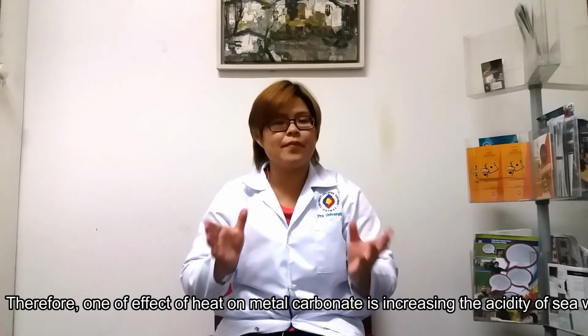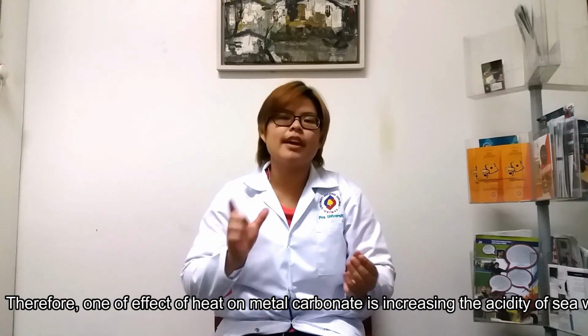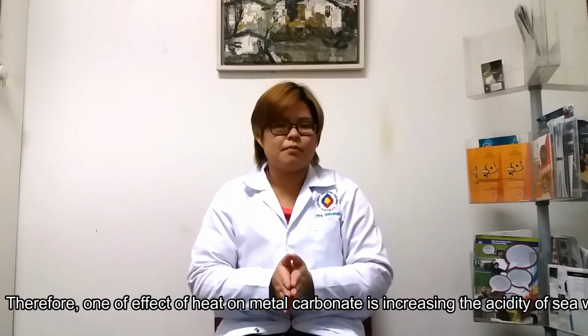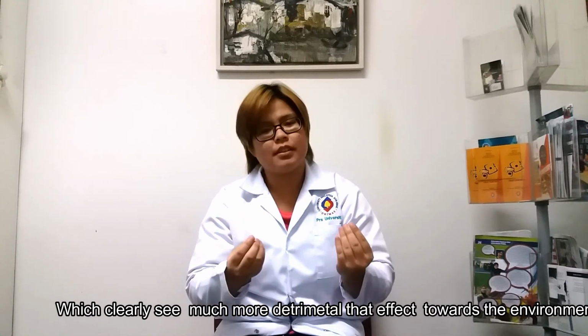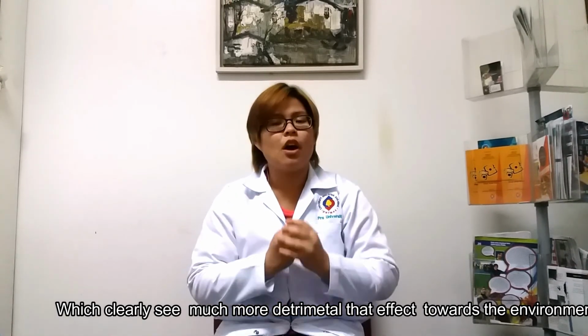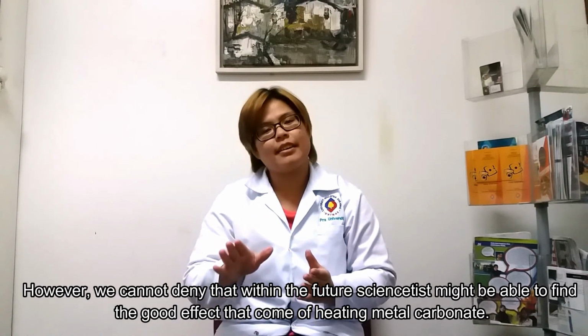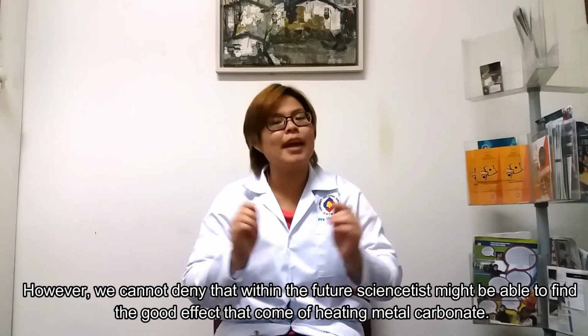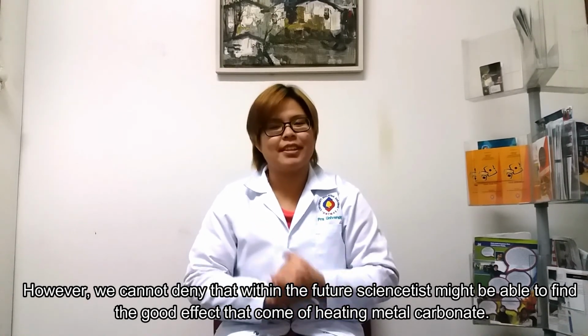Therefore, one of the effects of heat on metal carbonates is increasing the acidity of seawater, which clearly is much more detrimental. These effects are much more detrimental towards the environment. However, we cannot deny that in the future, scientists might be able to find good effects that come from this heating of metal carbonates.